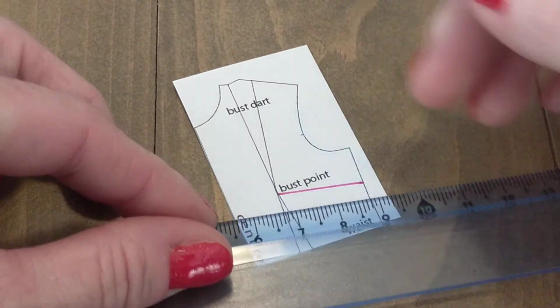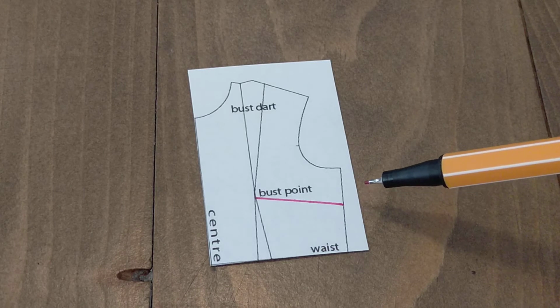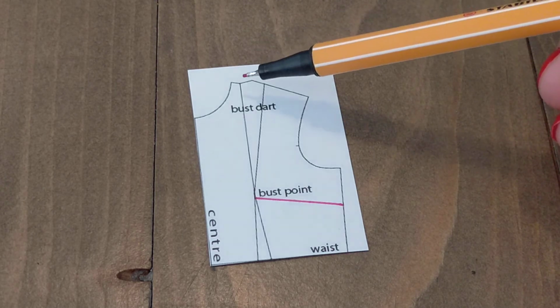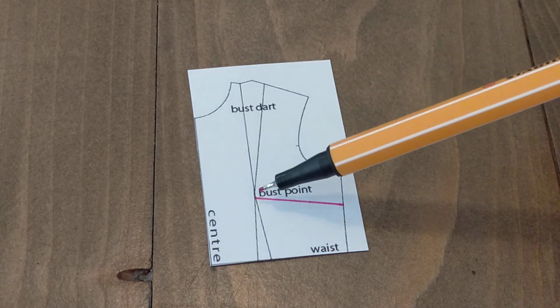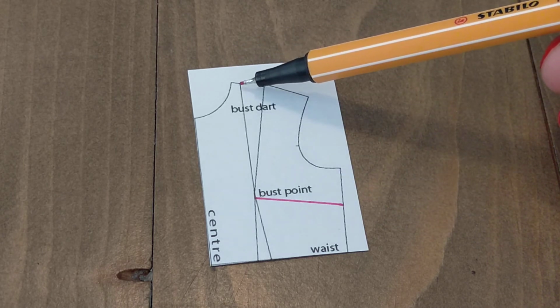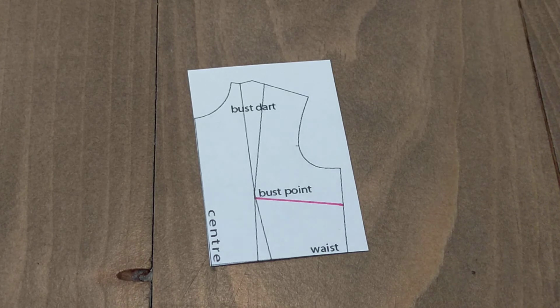Make sure the pen works. So that's where my new bust dart is going to be. So the next step is you're going to cut down here and along that new dart line. So again, this line here and along that new dart line.